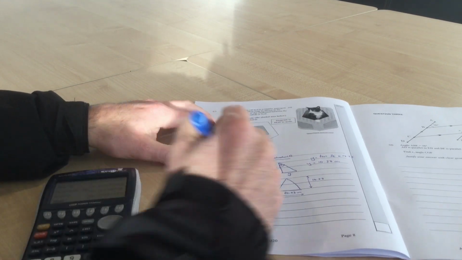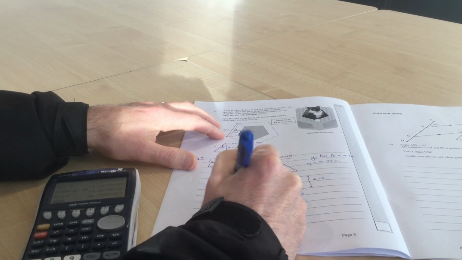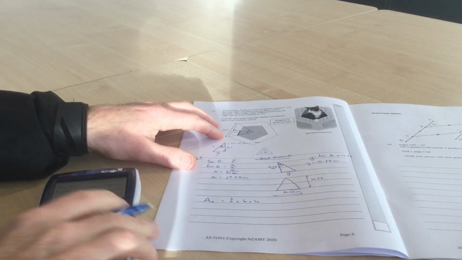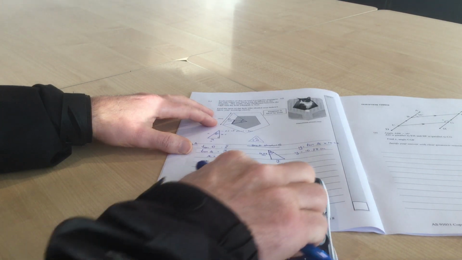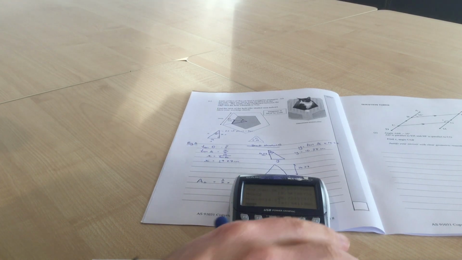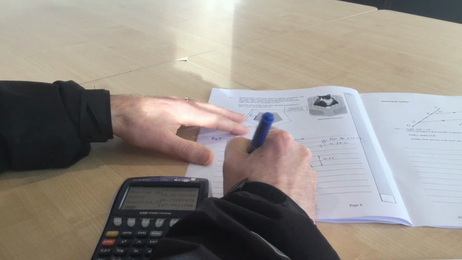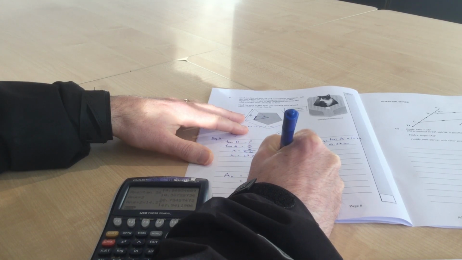And the formula for the area of a triangle is equal to half times base times height. So half times that number, 20.73, times the 14.27 equals 147.94 centimetres squared.